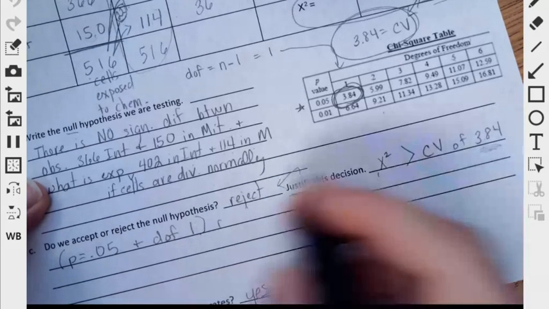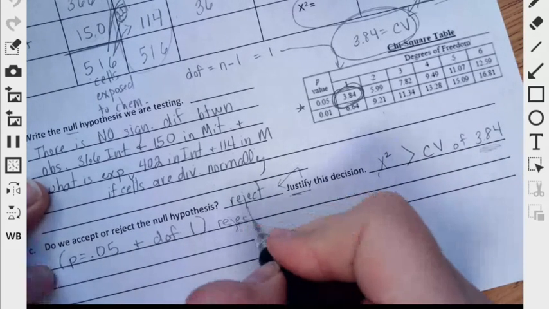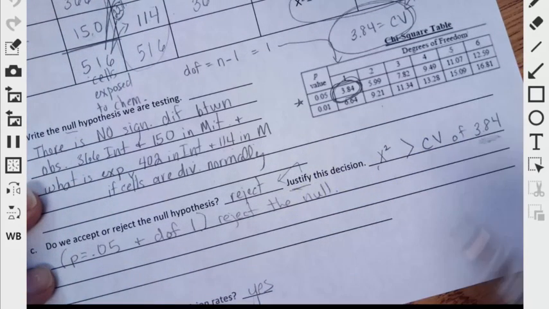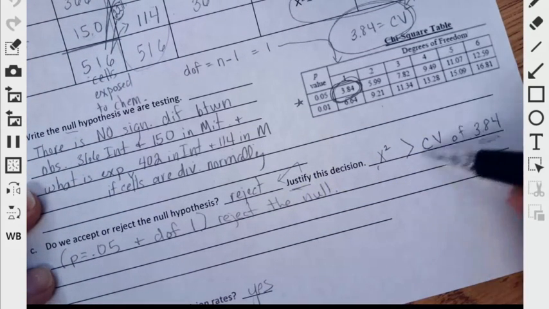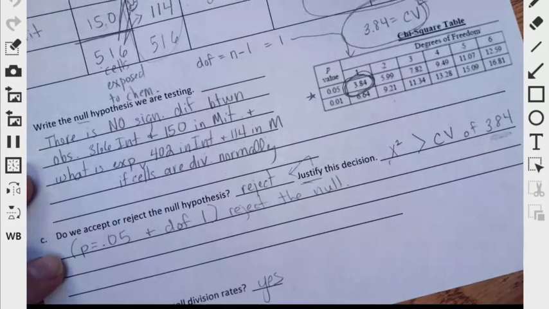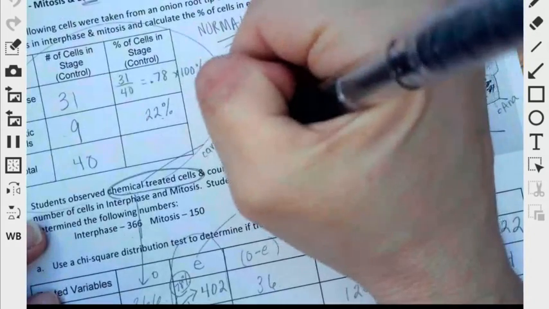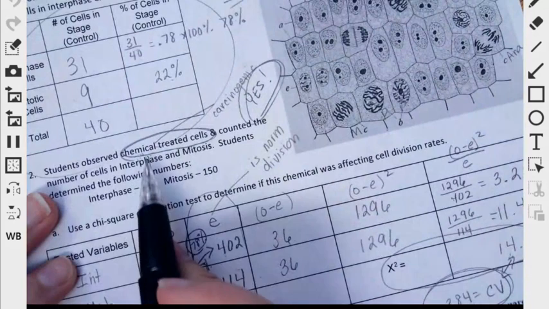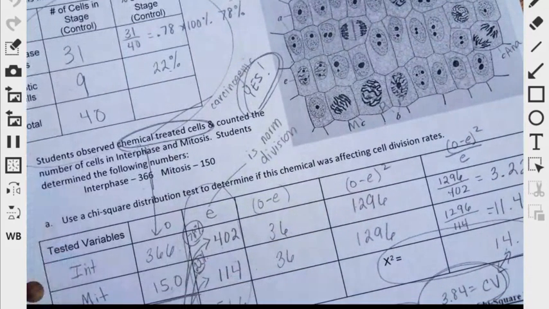So when our chi-square value is greater, you reject the null. Okay, so you got to make sure you mention it's greater or less than, how you got that critical value, that you know how to use this chart. You have to prove to your grader you know what you're doing. Okay, so that means our answer is yes, that chemical is causing those cells to divide abnormally.